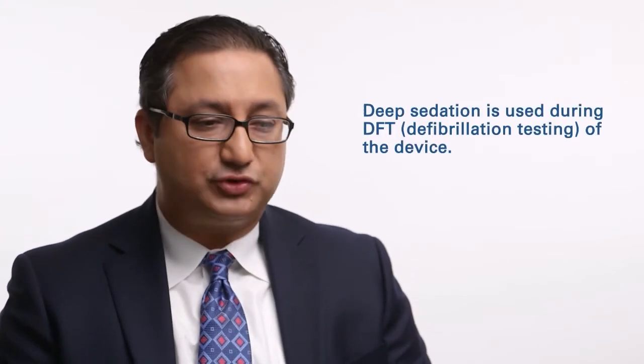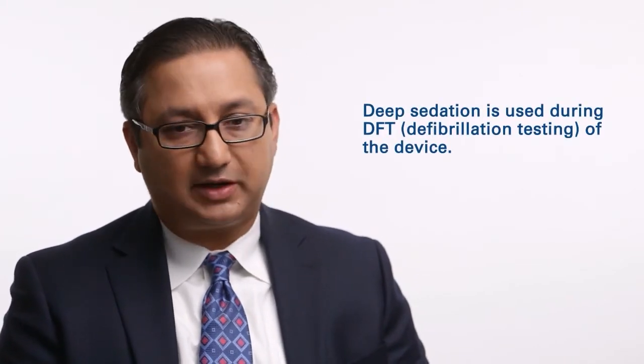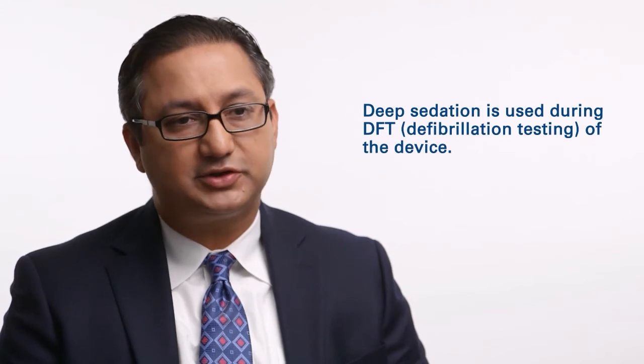We tend to use deep sedation for the times in the procedure where there may be additional pain or more pain than normal. And then, of course, during DFT testing, but it's very possible to do the procedure with moderate sedation alone.